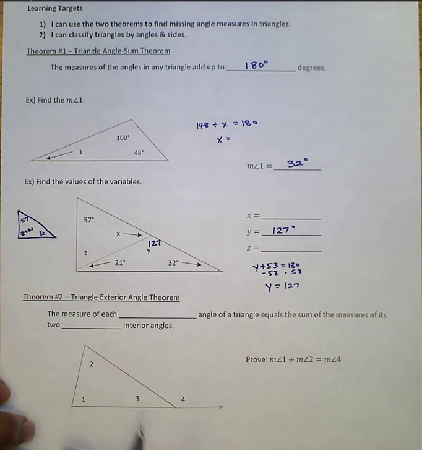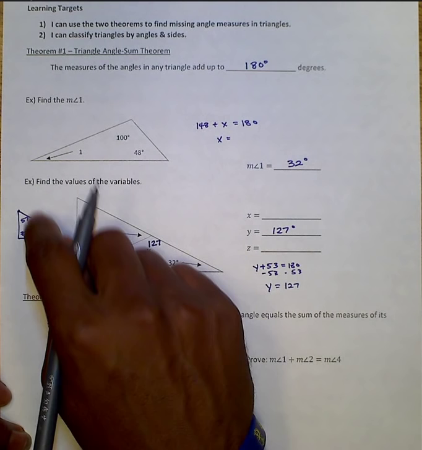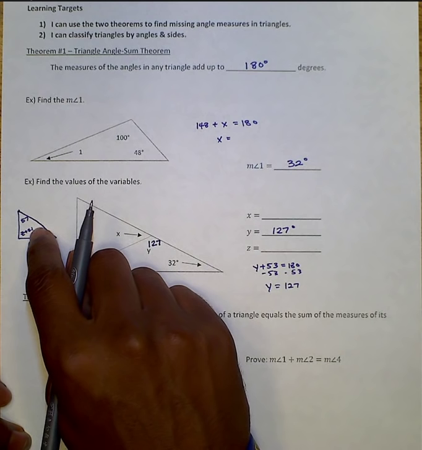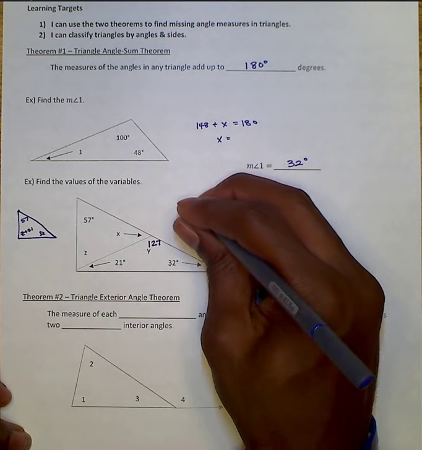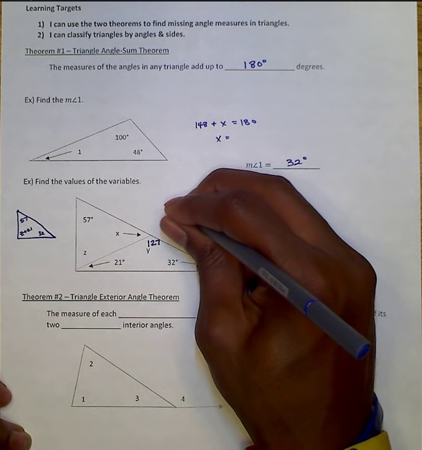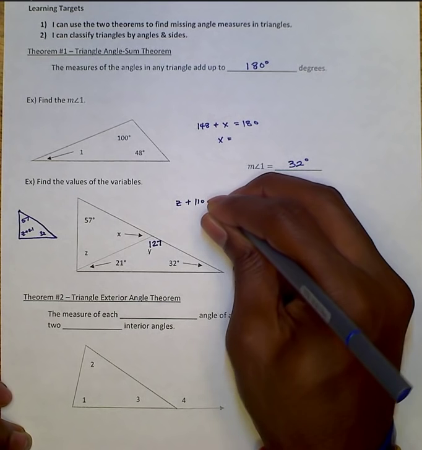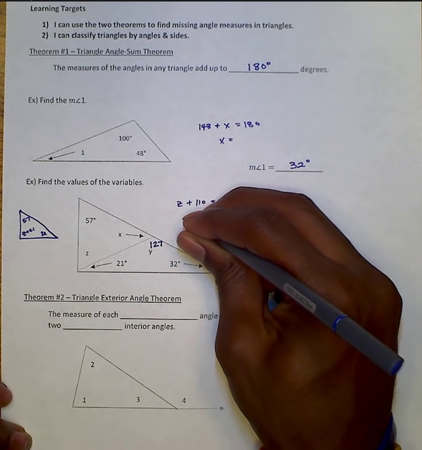And so those add up to 180 as well. So we'll add the numbers that we do have together. It's 89 plus 21, which is 110. So z plus 110 will equal 180. And so then we subtract 110 from both sides, and we'll find that z is 70.